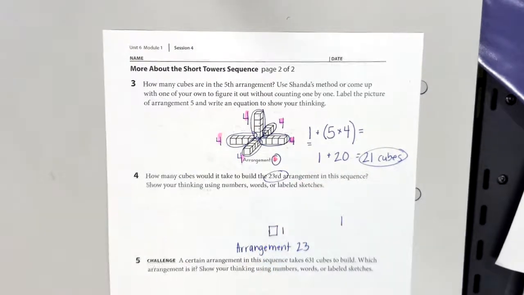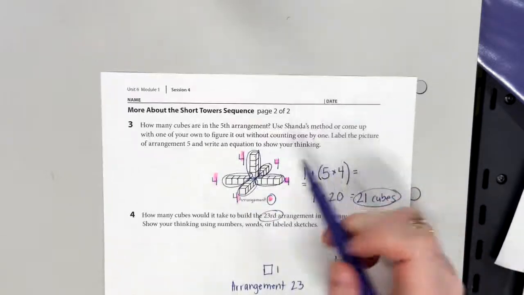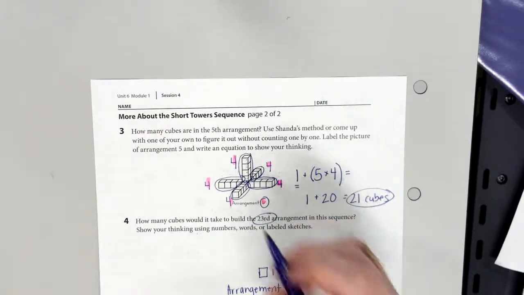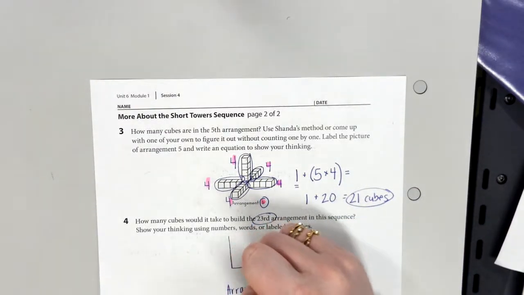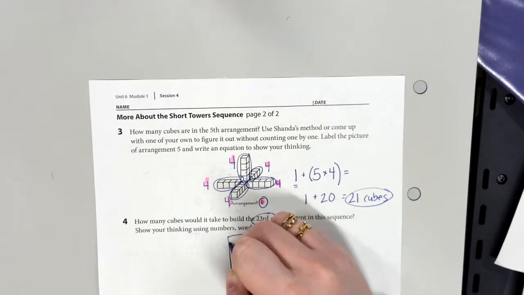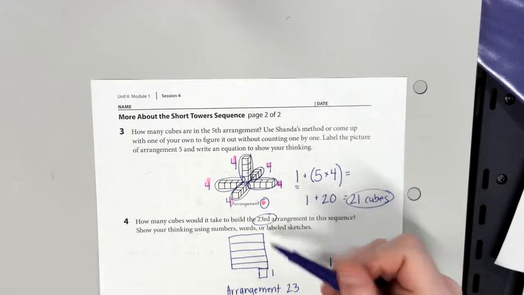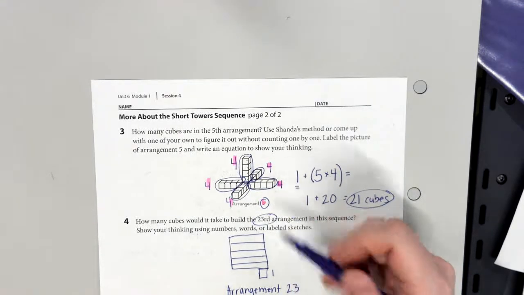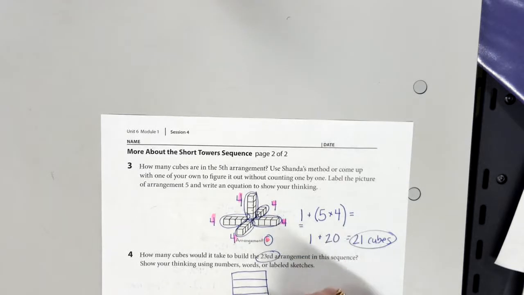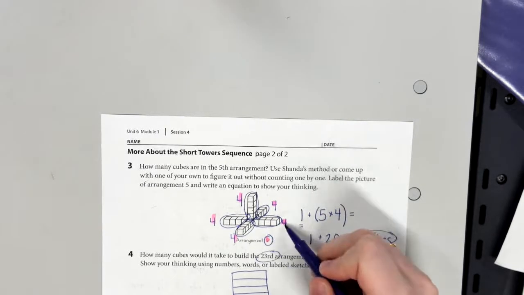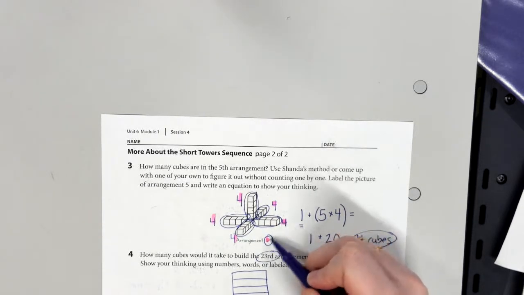I have 1 cube. And then I know I have 5 arms. I've always had 5 arms. So I'm just going to even sketch that out quick. 1, 2, 3, 4, 5 arms. And in each arm, I'm going to have 22 cubes because it's always the number less than the arrangement.